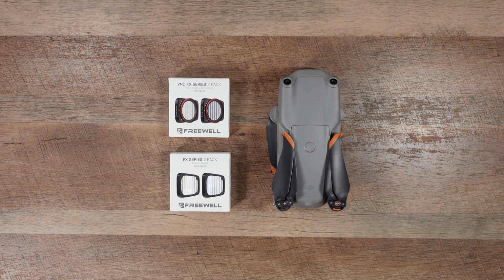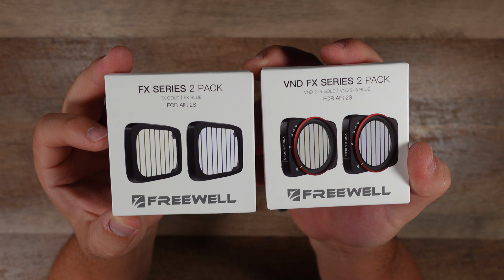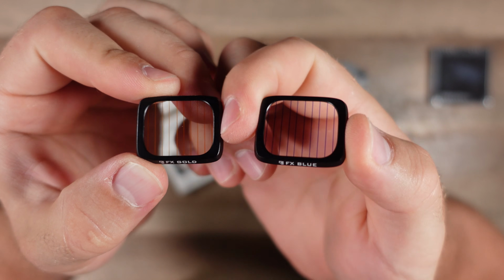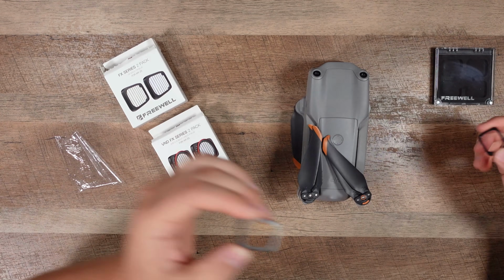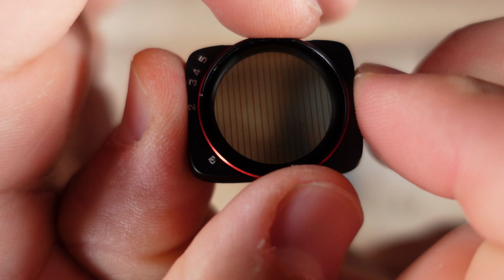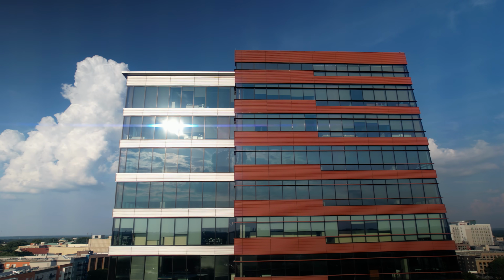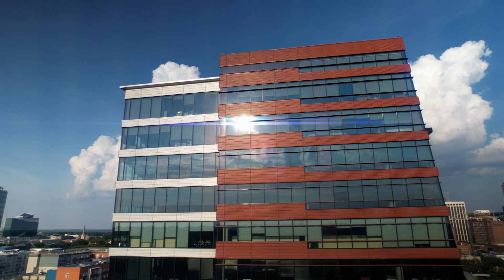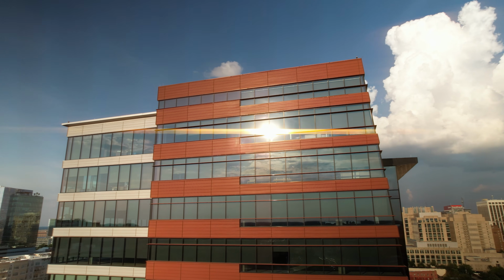Freewell also sent me some filters for the Air 2S by DJI, and they're not technically anamorphic lens filters, but they do produce that same interesting lens flare that we're talking about. What they sent me are a gold and a blue filter, as well as one that includes a variable ND filter in front of it. Now, you probably won't use these on every single shoot, but it's kind of cool to have those as an effects filter that you might use for certain projects or certain shots. It's something to be creative and to play with, but it may not be something you always use.